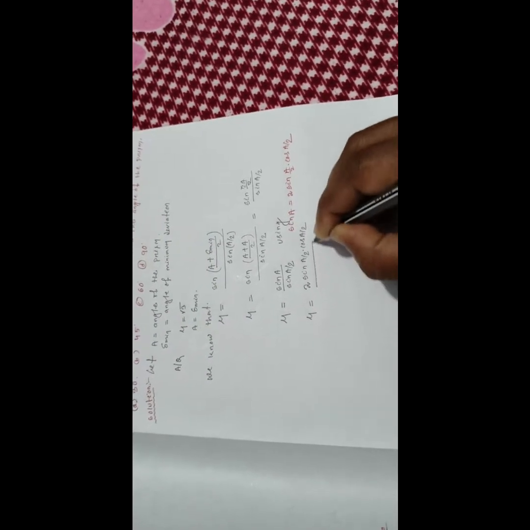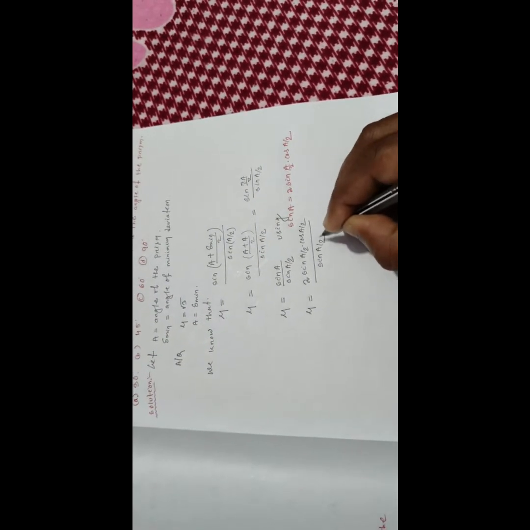Now mu is equal to 2 sin A by 2 into cos A by 2, divided by sin A by 2. The sin A by 2 will cancel. The value of the refractive index is root 3, so root 3 is equal to 2 cos A by 2. This question is very important.